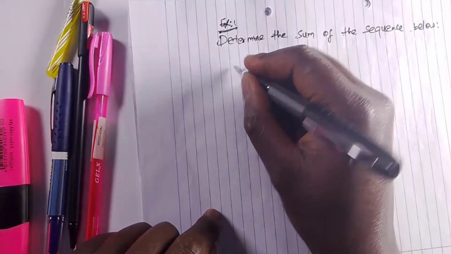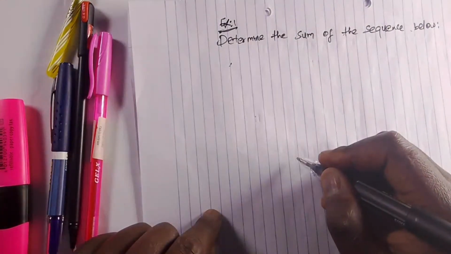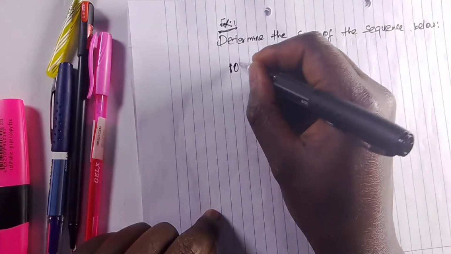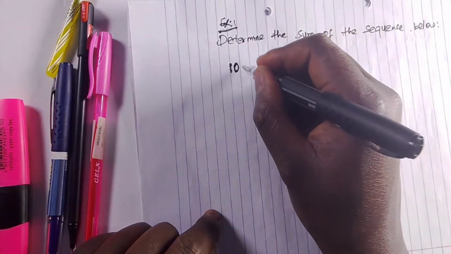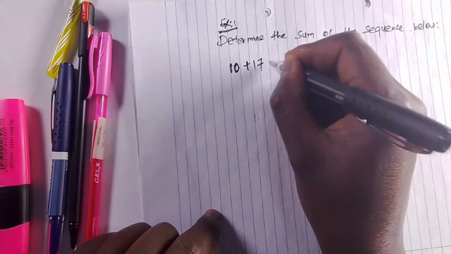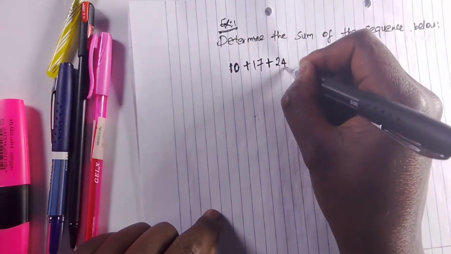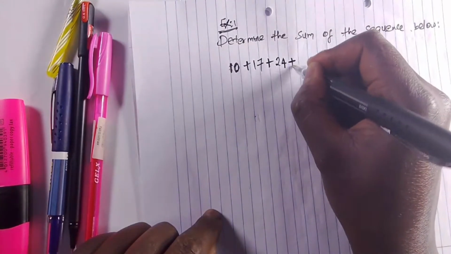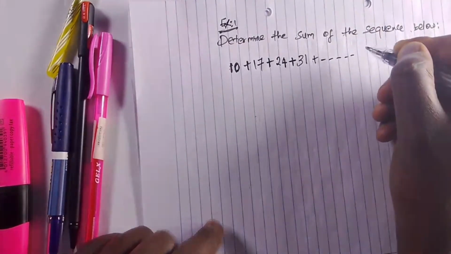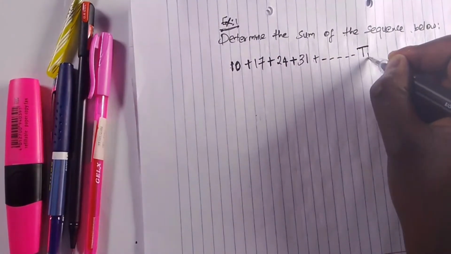So kwa mfano tuko na sequence hapa ya 10 plus 17 plus 24 plus 31 and so on. Iko hivyo. Maybe tunataka sum of the first 15 terms.